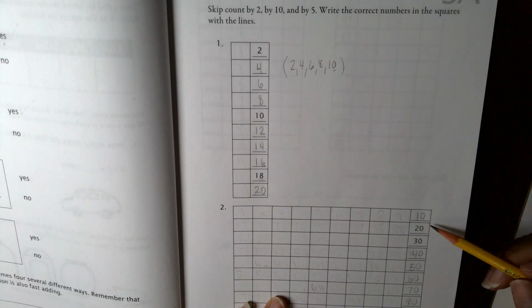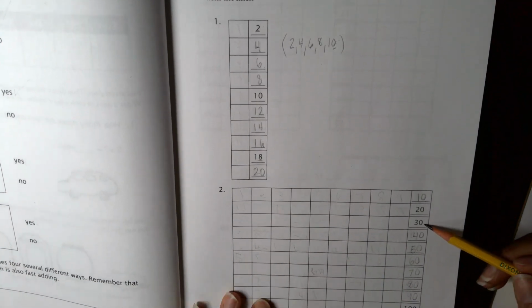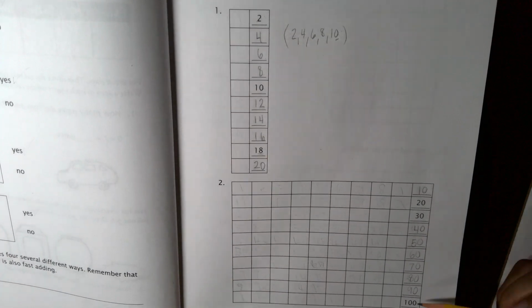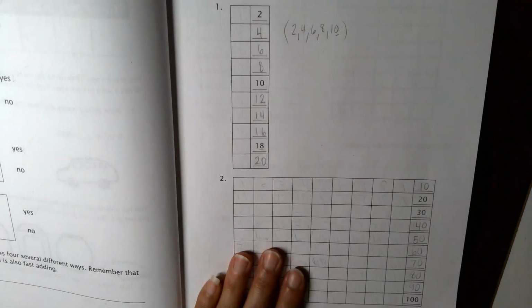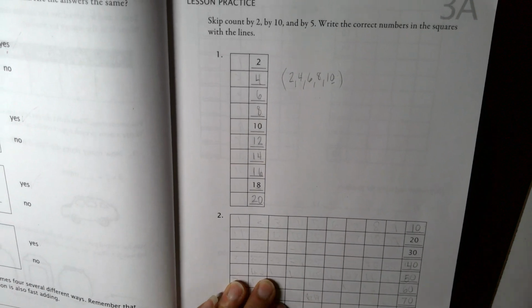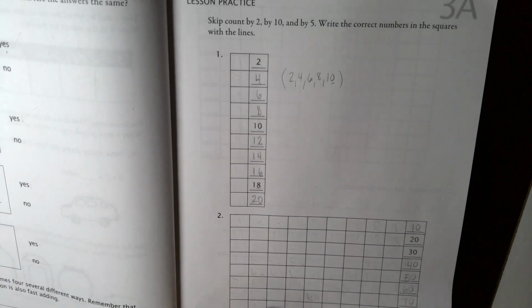Over here we just saw zeros. We saw a 0 at the 20, the 30 ending in 0, and the 100 ending in 0. So we knew it was by 10s because all numbers were ending in 0. Okay, and we come over here, and now we'll do the 5s.